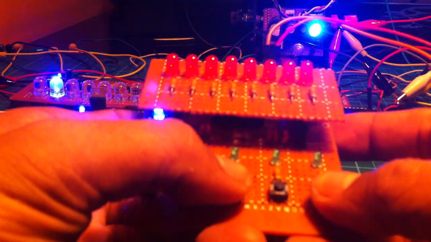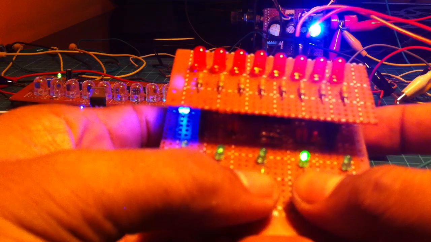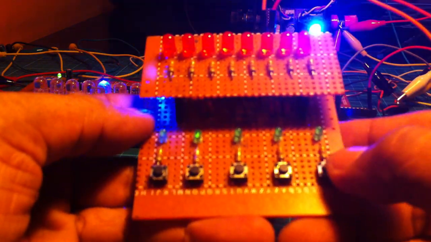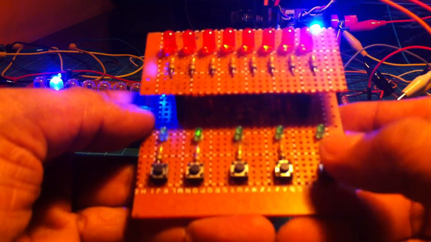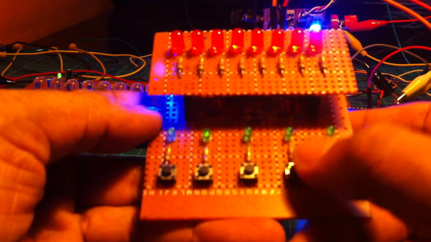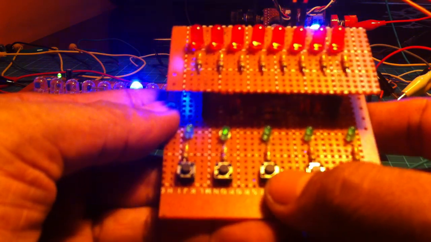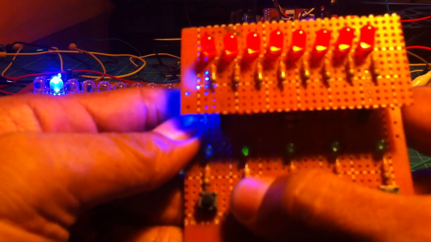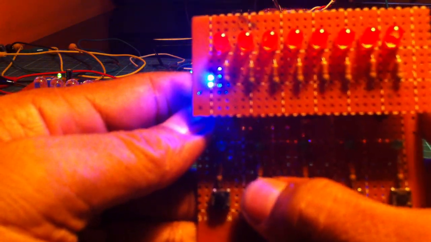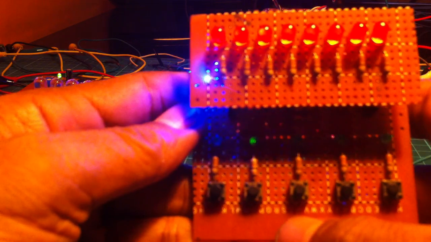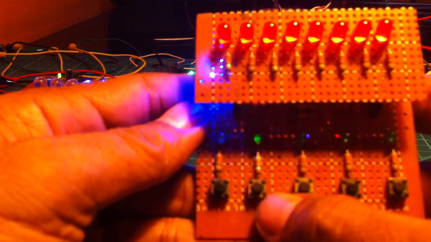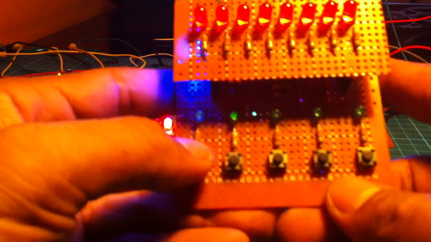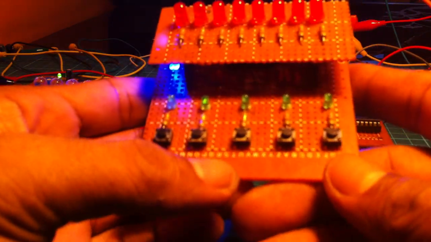Let us check. Okay, it's working. We have this push button. This button is the data pin button. This one, the clock button. This is the latch button. This one is reset, and there's a light, normally active high. And this one, the output enable button. So we got 5 buttons here.